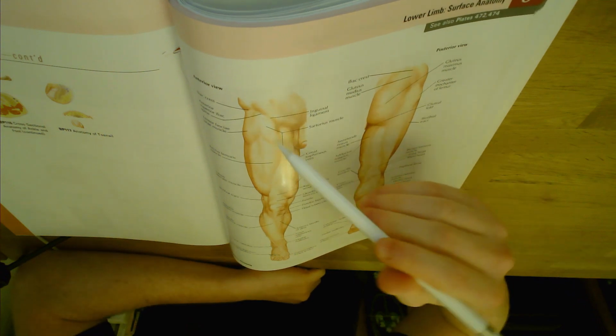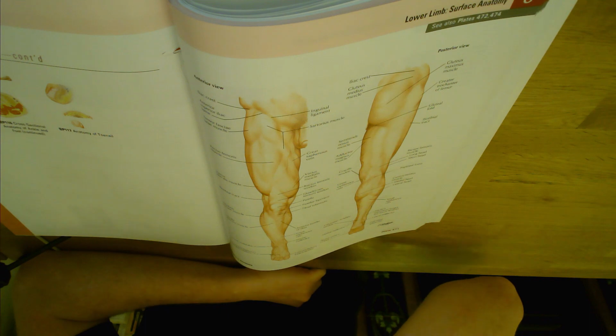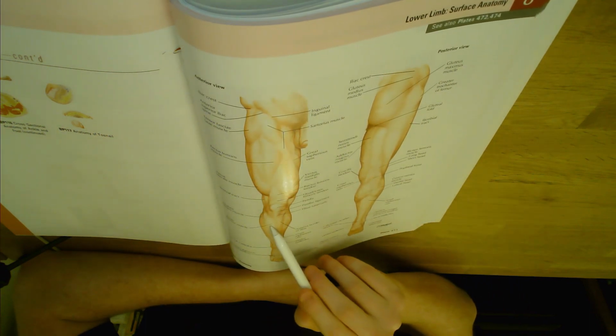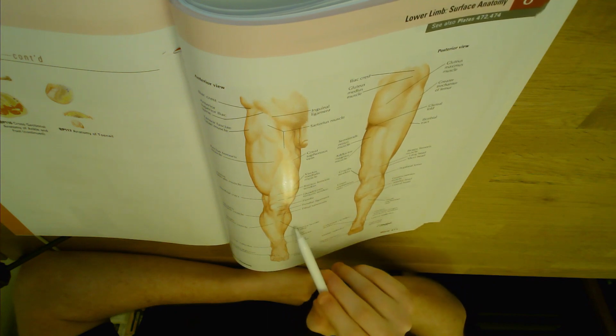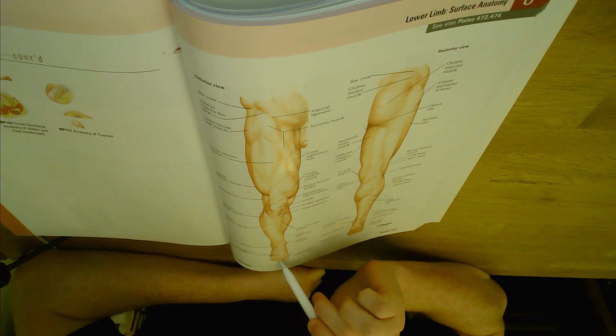As I said, this is the thigh, this is the leg, not the lower leg and not the upper leg. The thigh, and the leg, and then of course we have our feet.